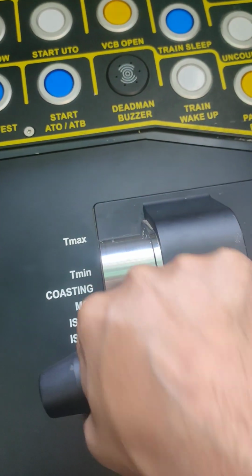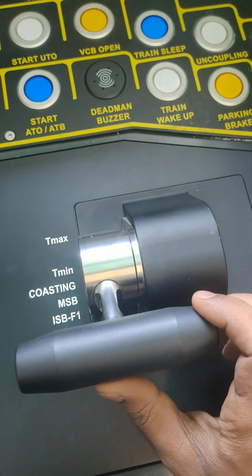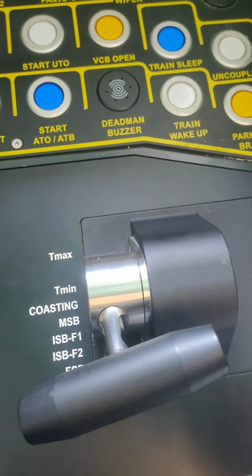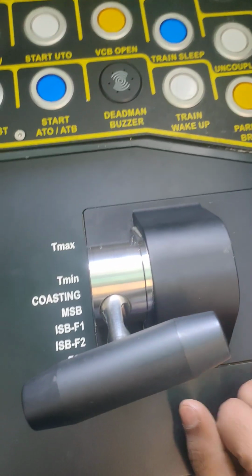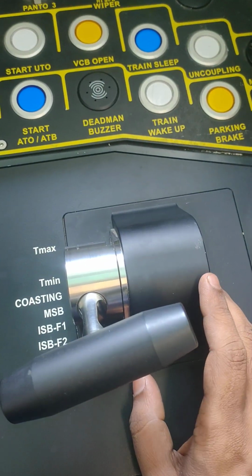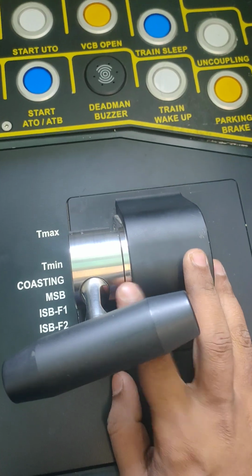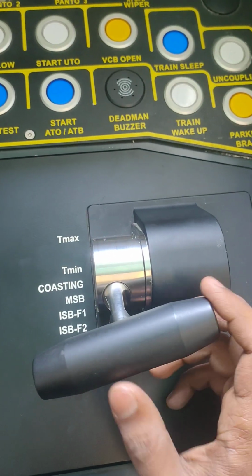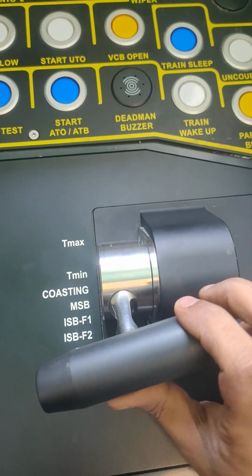So this master controller is responsible, from this entire assembly, for controlling the speed of the train, and we can control the motoring and braking of the train, right? So that's it about this master controller. We have already spoken about the master controller in one of my videos in a very detailed way. So this was just a practical video in which I wanted to show you how the master controller looks.